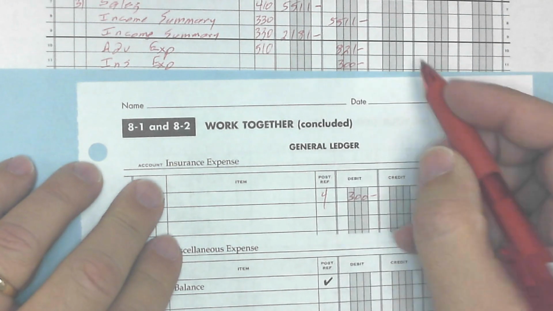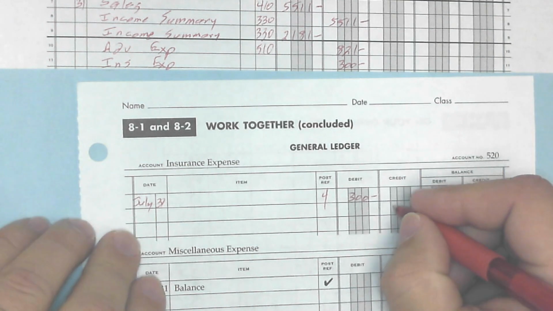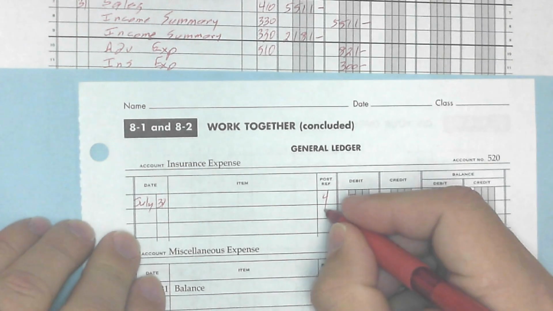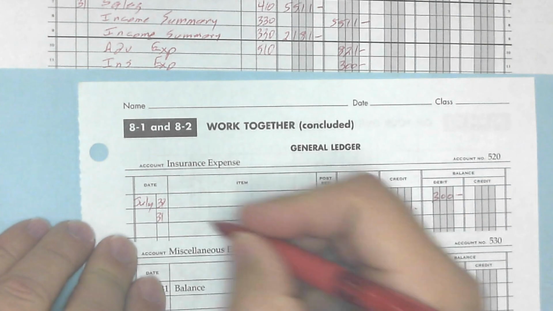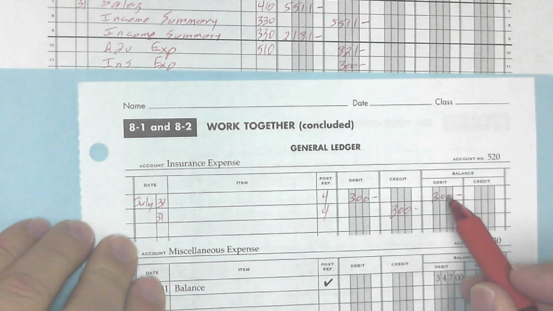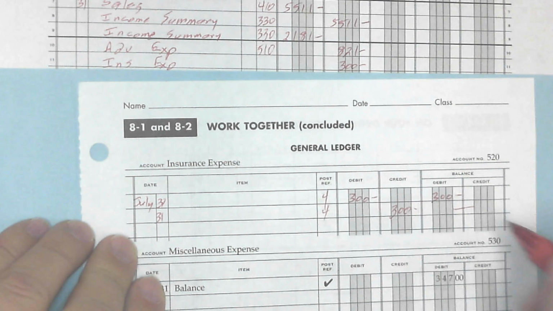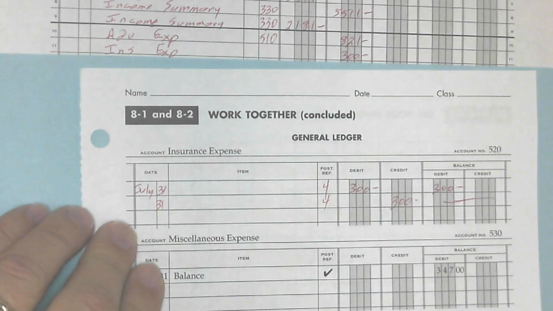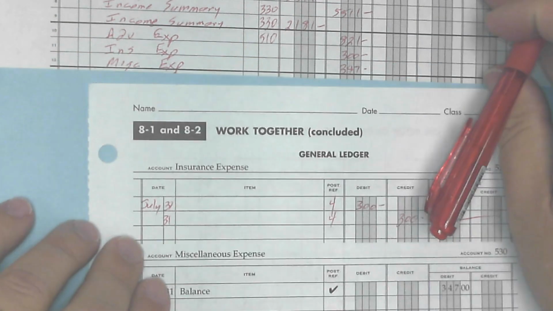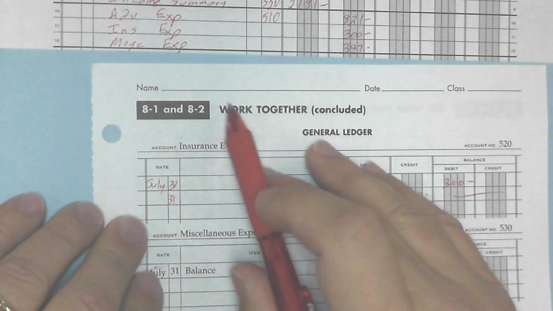Insurance expense, $300 credit. Page 4, 31st. Had a debit. Now we've got a credit. Cancel each other out, so now we got 0. So that account's closed. Our miscellaneous expense.